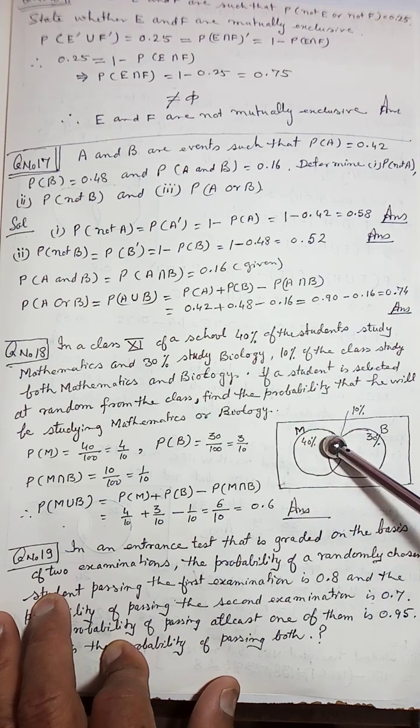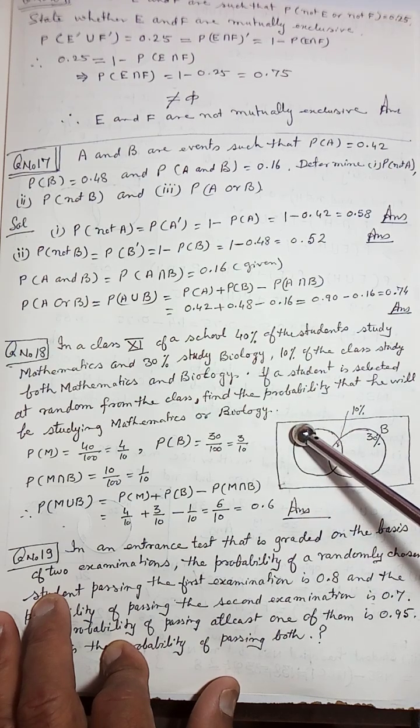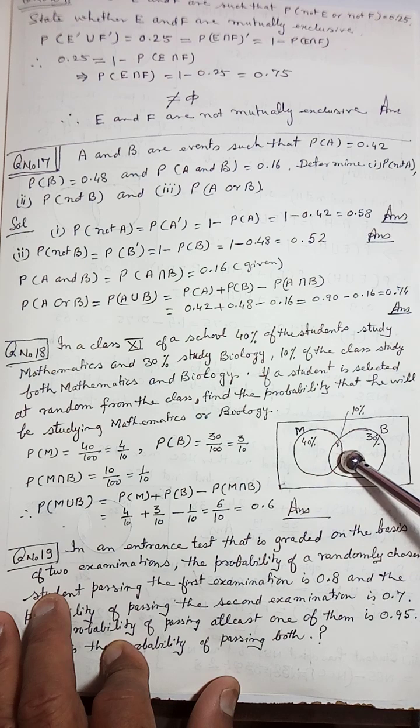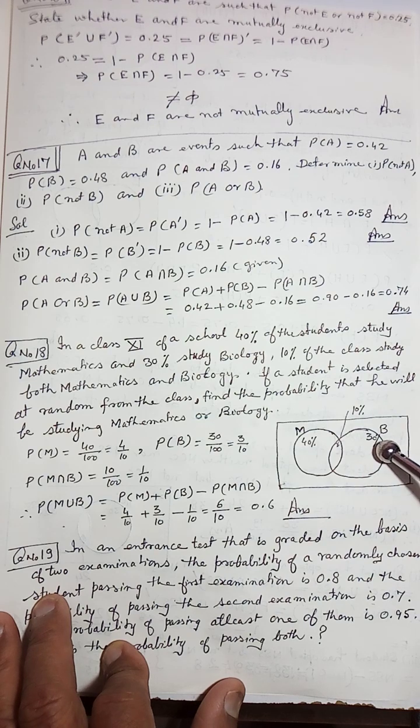Here I have given the Venn diagram also. Mathematics 40%, the intersection of both mathematics and biology is 10%, and biology is 30%.